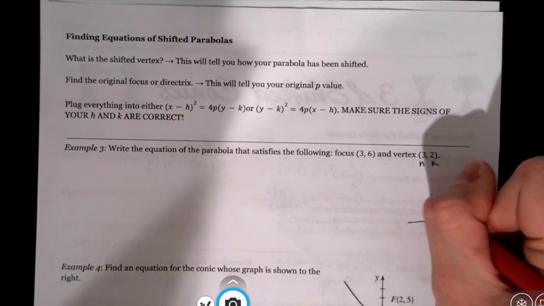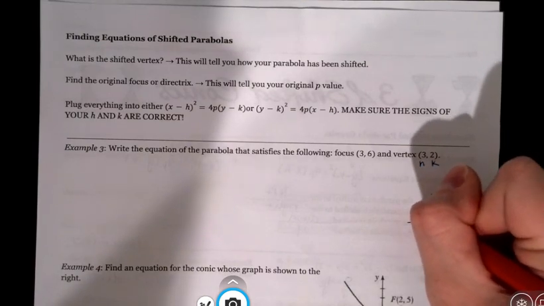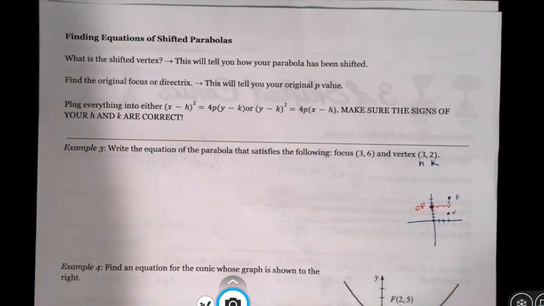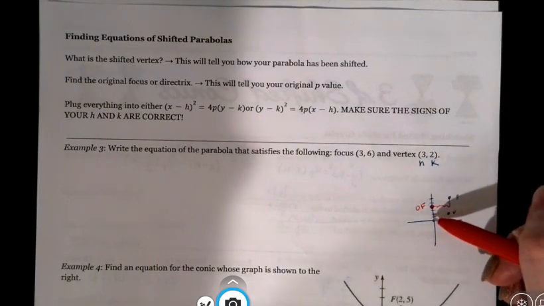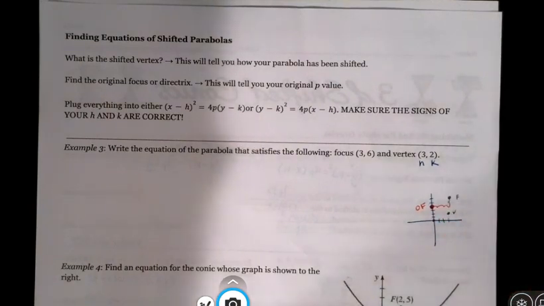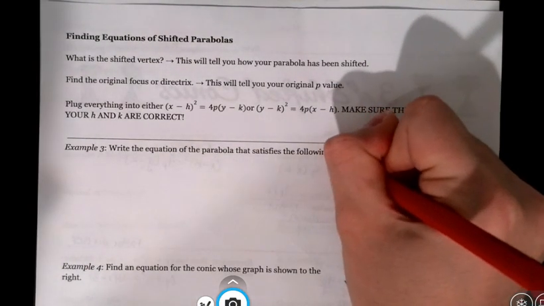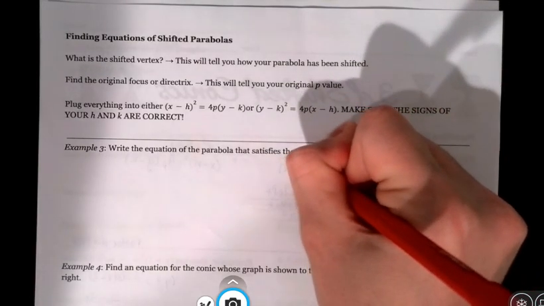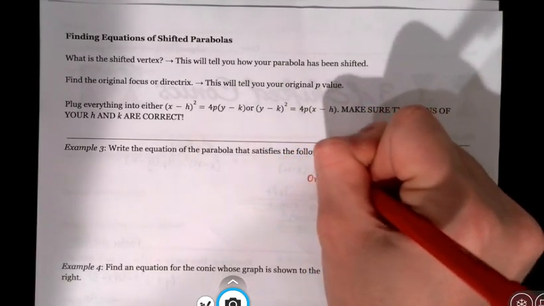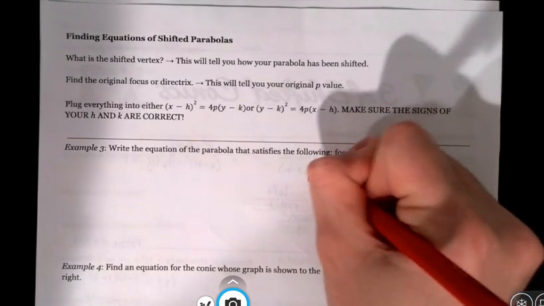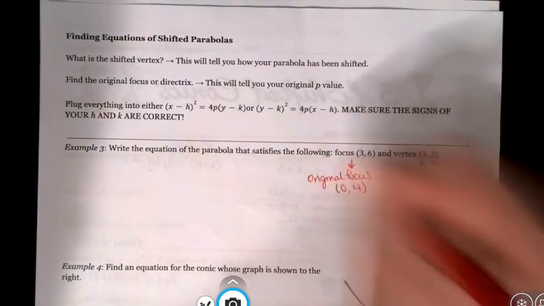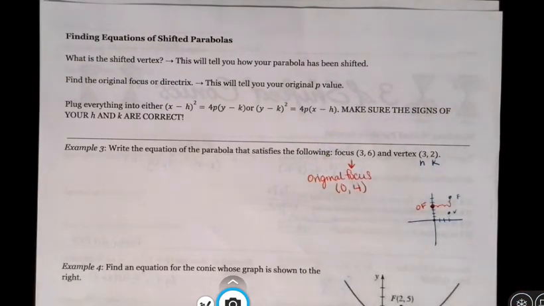So this right here would have been my original focus. So that point is 0, 1, 2, 3, 4, 0, 4. So my original focus was at 0, 4.